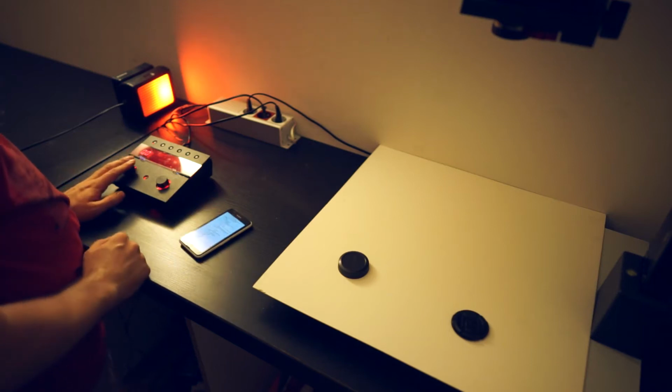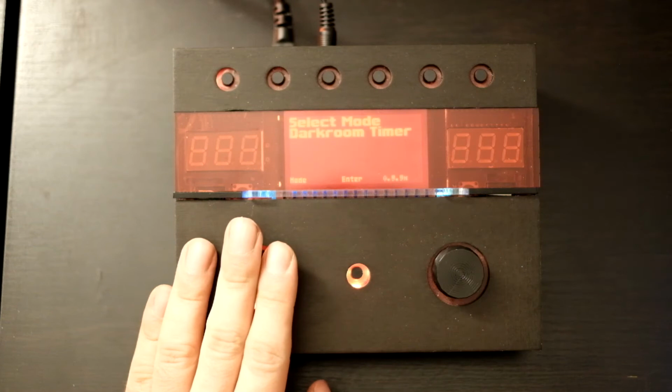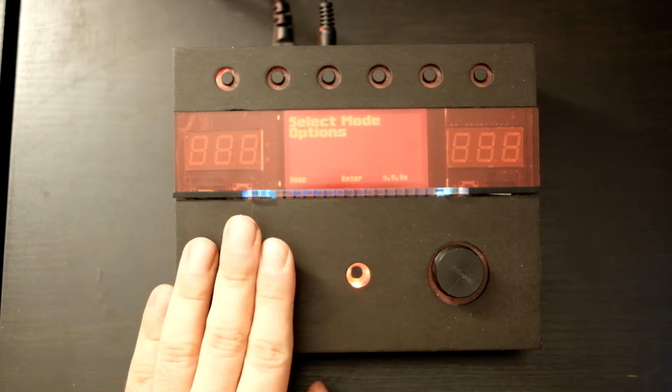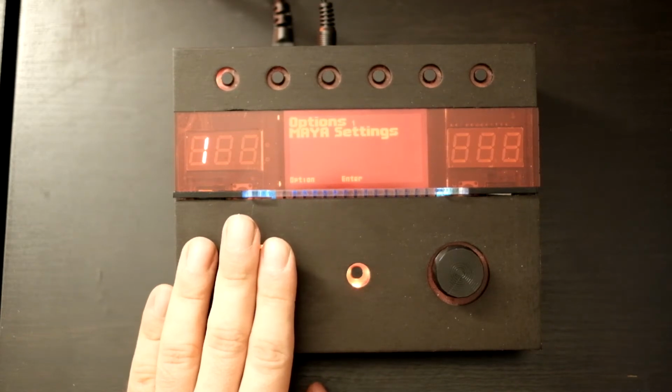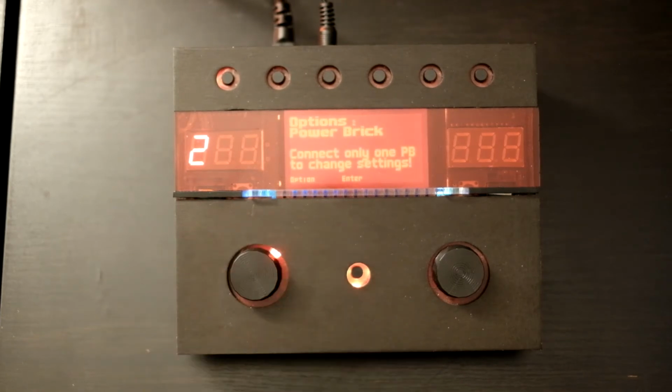Alright, let's see what we can do. I will go to select mode, dark on timer, film developer, which you may have seen, and the third item is options. Then once again you can go through the settings like screen brightness, what default mode you want to put in, and the second item on this menu is power brick.